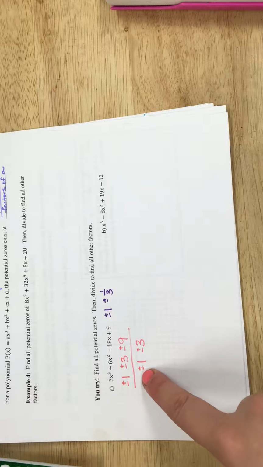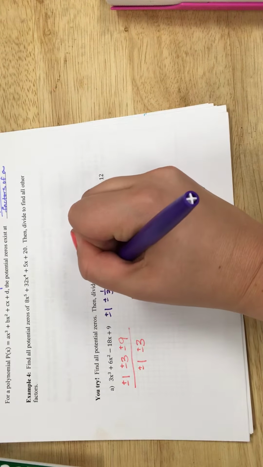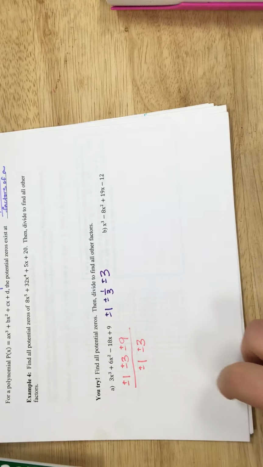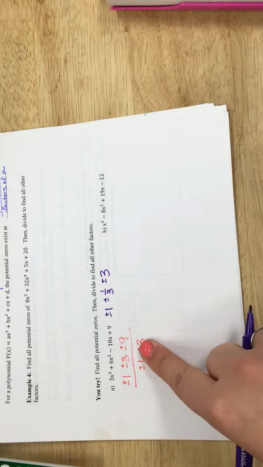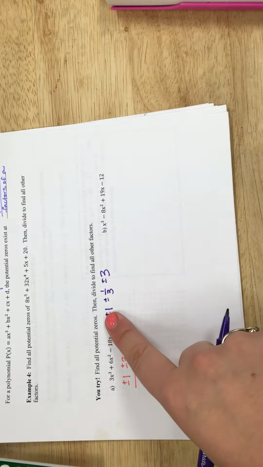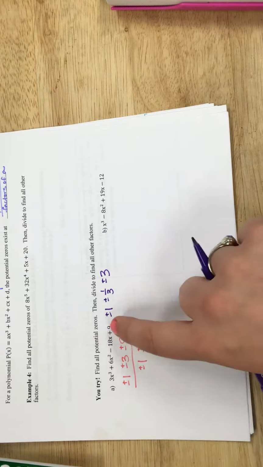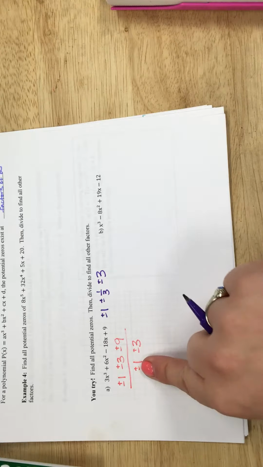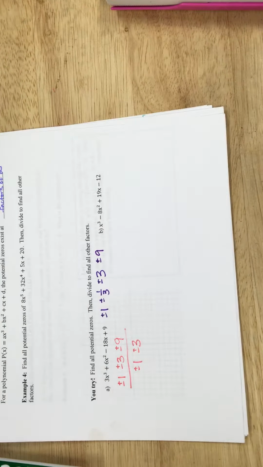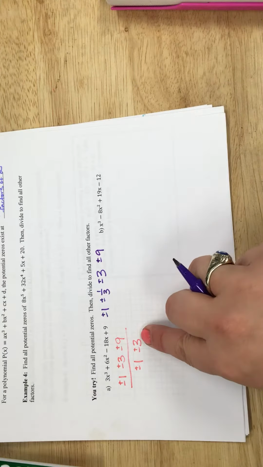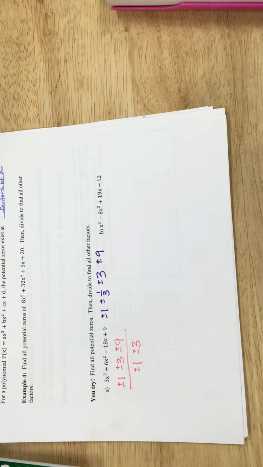All right, then we're going to move on to the 3. So 3 over 1 is 3. So we have a potential zero at plus or minus 3. And then 3 over 3. What is 3 over 3? Plus or minus 1, which I already wrote, so I can leave that one alone. Then 9. Plus or minus 9 over plus or minus 1 gives me plus or minus 9. And then 9 over 3 gives me 3, which I already wrote. So these are all my potential zeros: positive and negative 1, positive and negative 1/3, positive and negative 3, positive and negative 9.